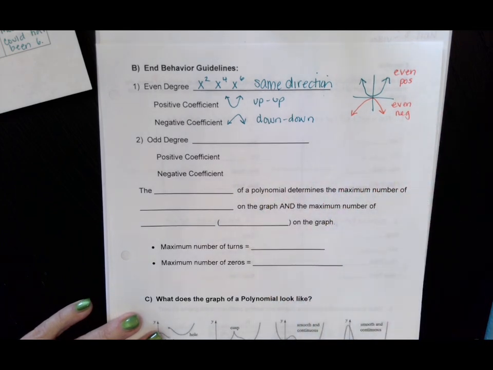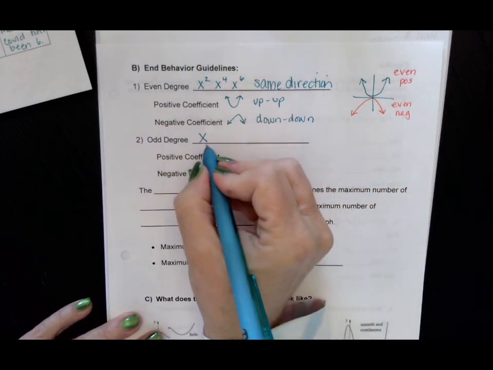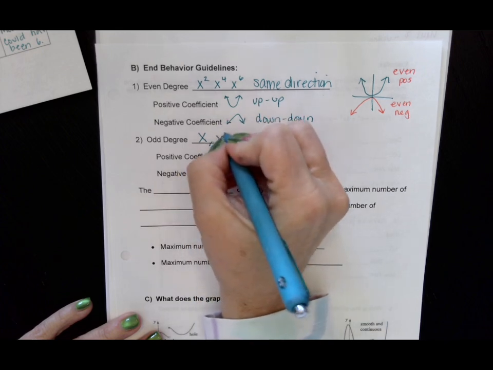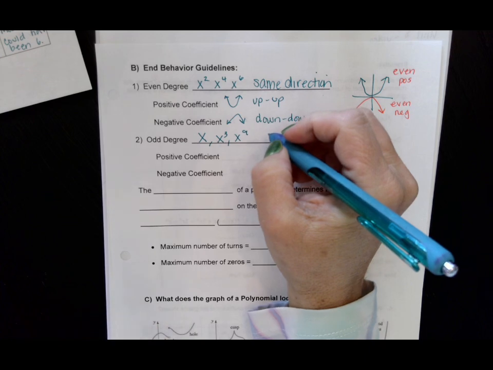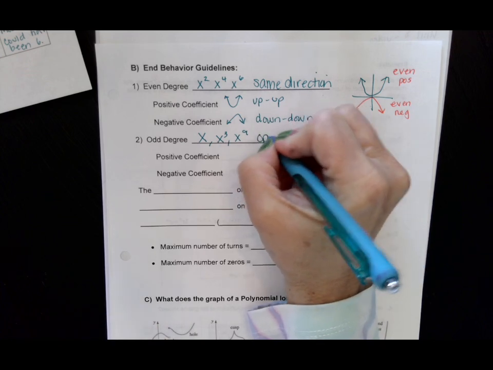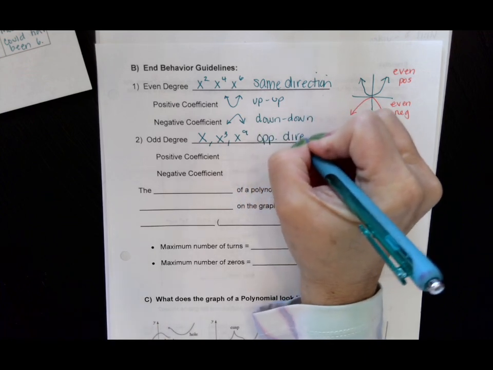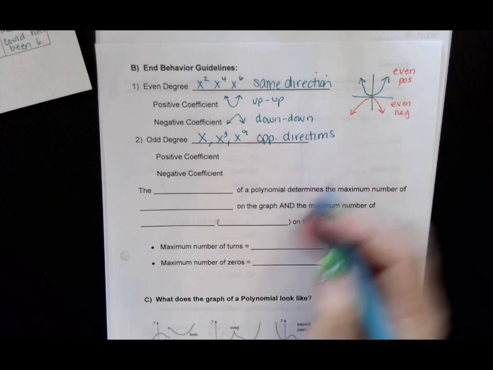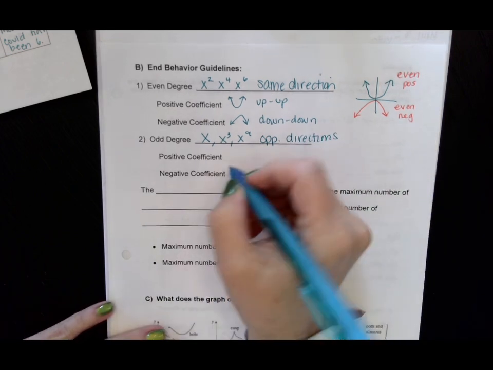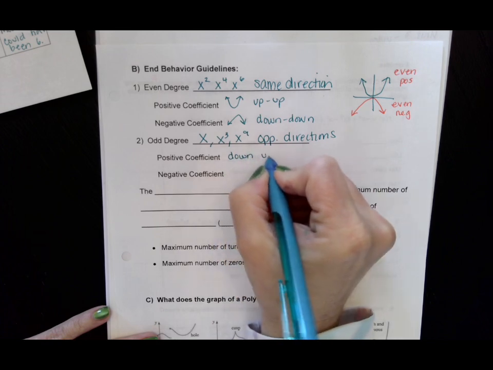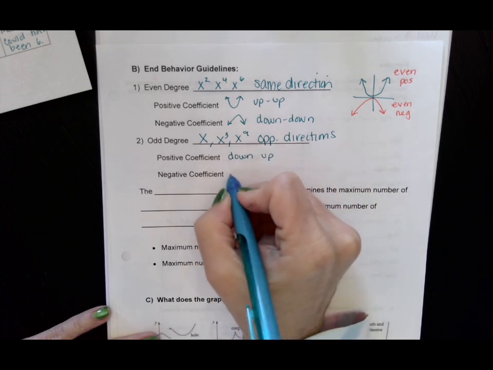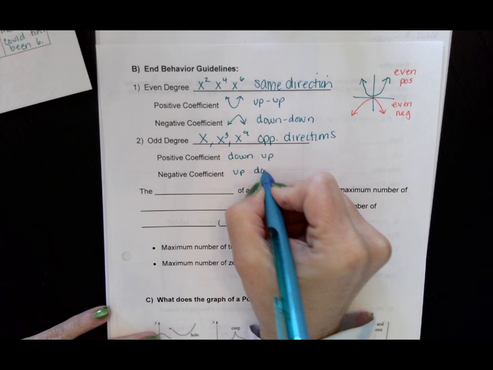All right? So if it's an odd degree, so an odd degree includes x, right? X cubed, x to the 9th, these are all odd. Then these are going to be opposite directions. So if the coefficient is positive, then it's going to be down, up. If it's negative, it's going to be up, down.